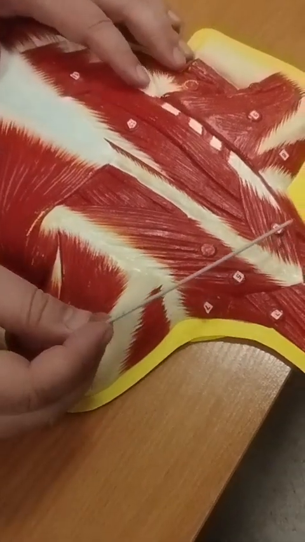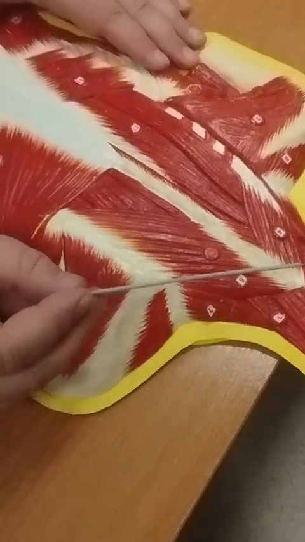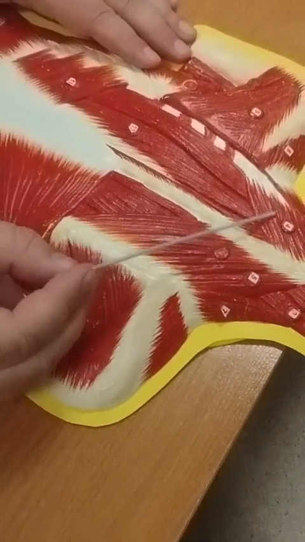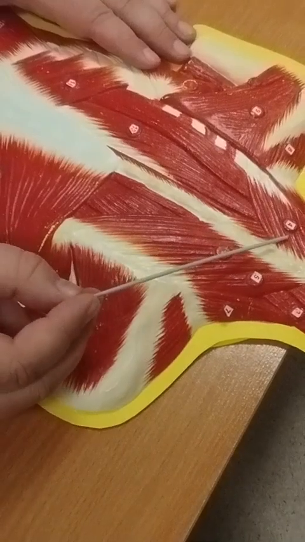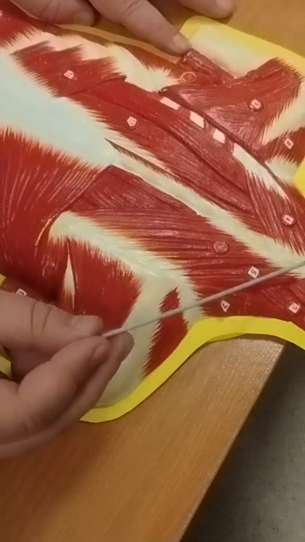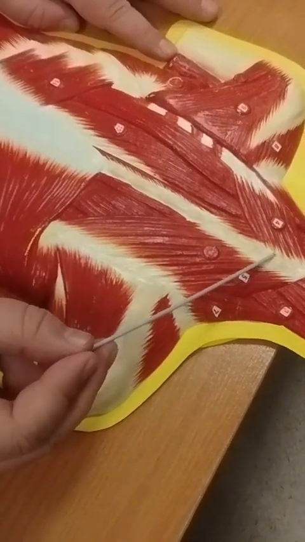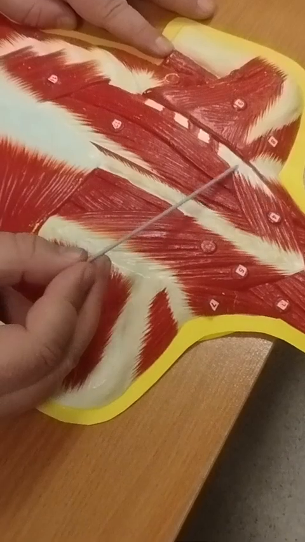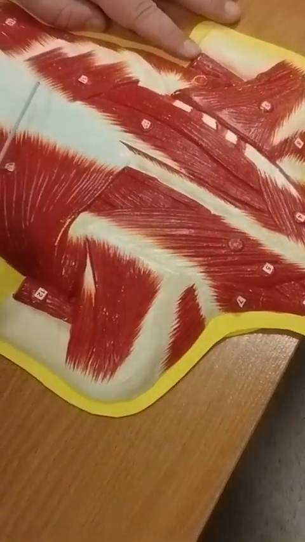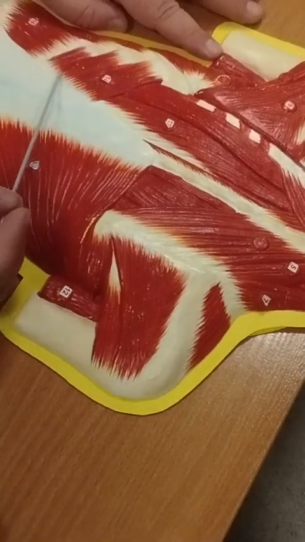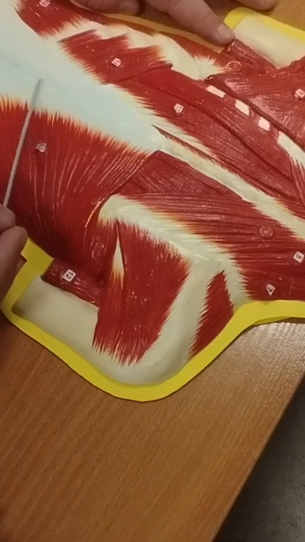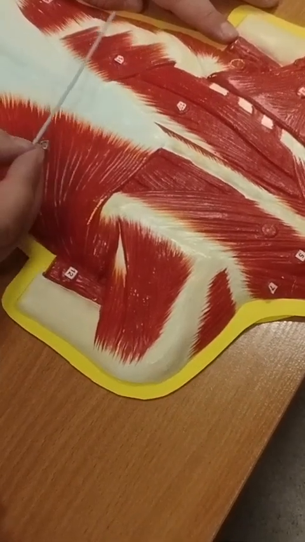And now the third or deep layer of superficial muscles. They are 2 serratus muscles, musculus serratus posterior superior and musculus serratus posterior inferior. Superior muscle starts from lower 2 cervical and upper 2 thoracic vertebrae and attaches to upper ribs from 2nd to 5th. And inferior serratus, musculus serratus posterior inferior, starts from spinal processes of lower 2 thoracic and upper 2 lumbar vertebrae and attaches to lower 4 ribs.